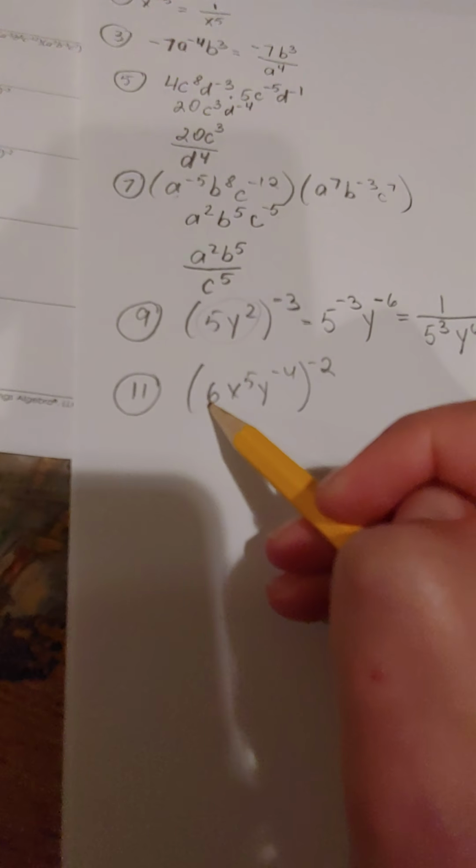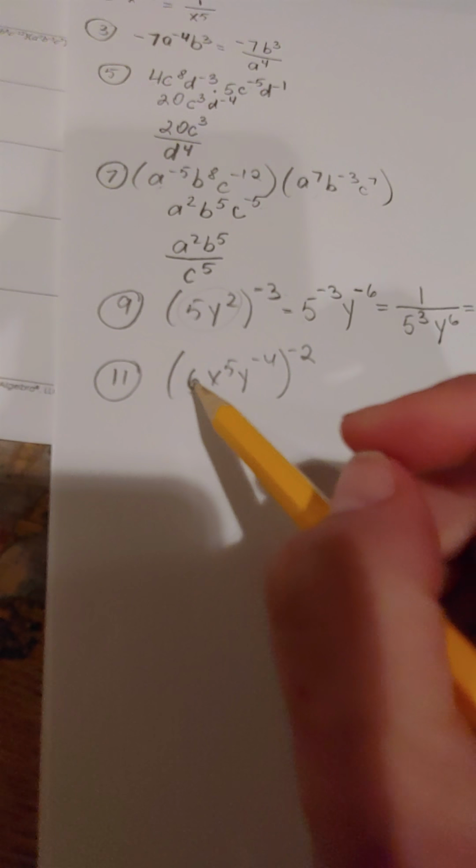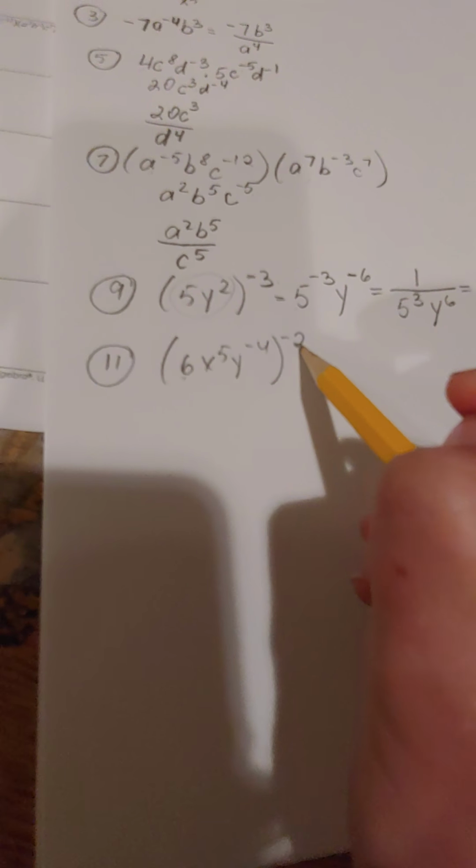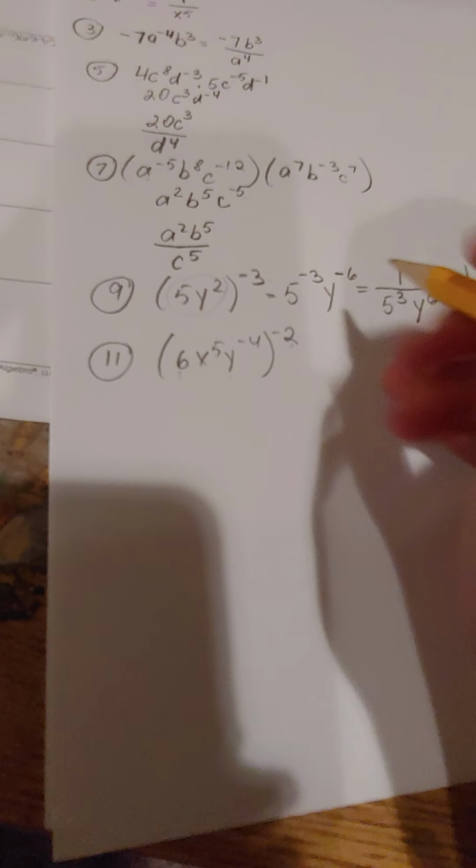y to the 6th power. Number 11, 6x to the 5th power, y to the -4th, all to the -2nd. So we have to raise everything to the -2nd power, everything. I mean 6, x to the 5th, and y to the -4th power.